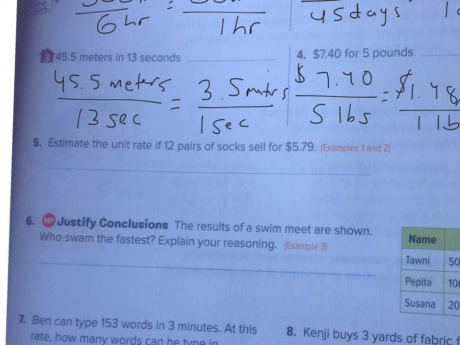So because number 5 is just an estimation, I would probably take $5.79 and round that up to about $6. And that way, if 12 pairs of socks sell for $6, then I know that each pair of socks has to be around 50 cents per pair.